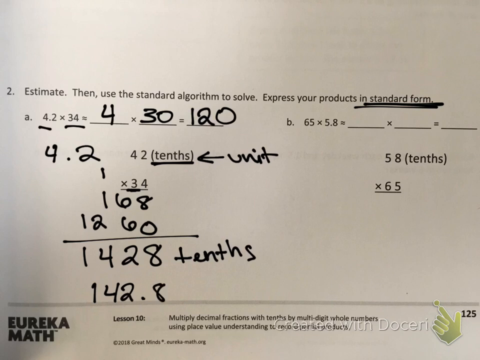And now if we look at B, we need to estimate 5 8/10 times 65. So 65 will round to 70 because remember 5 or more raise the score. So we're going to raise that to 70. Greatest place value is in the tens place. 5 8/10, oh, this one will round up again as well. So this one will round to 6. So 7 times 6 is 42. So 420 is our reasonable estimate here.